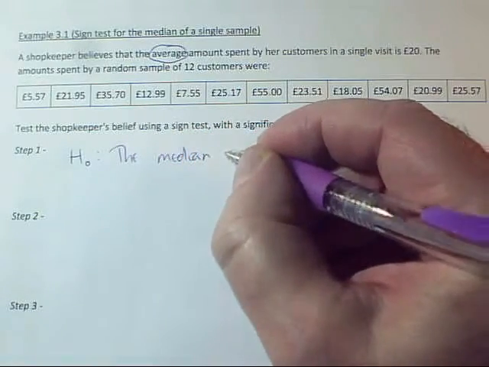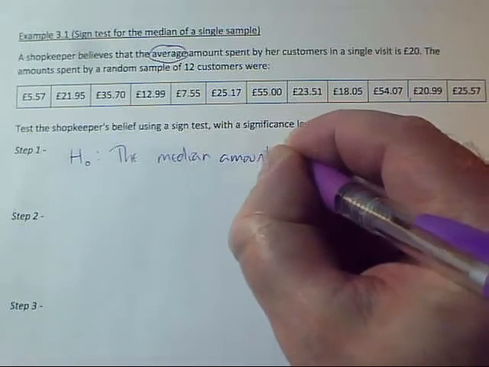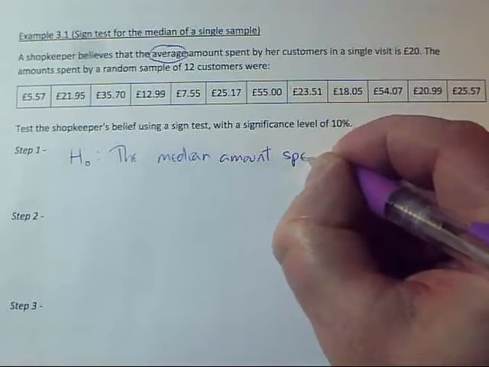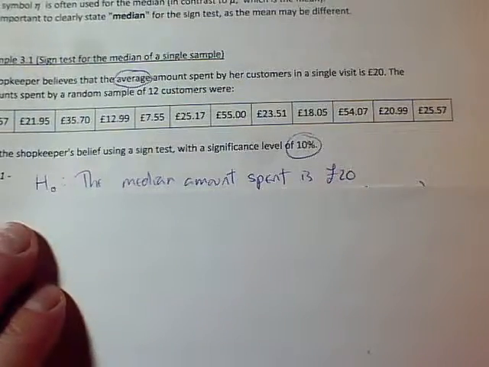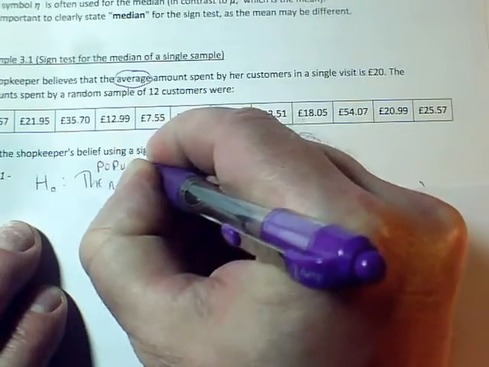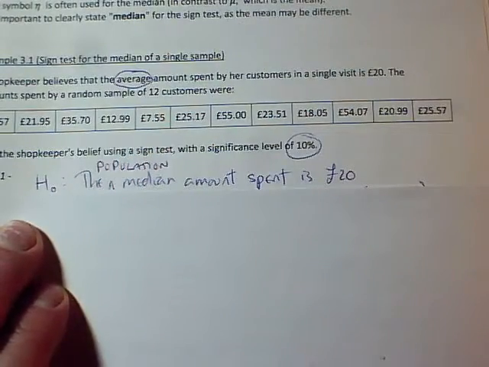When I'm testing an average, then H0 is the specific claim for a particular value that it equals. So the median amount spent is £20, except we've got to be really careful. They want us to say the population median. If you just say the median, you might not get the mark.